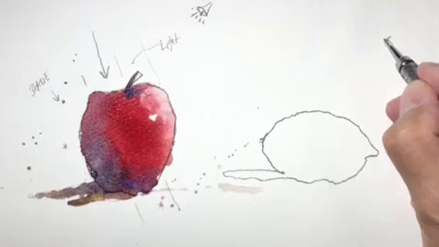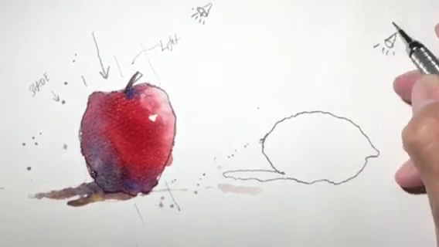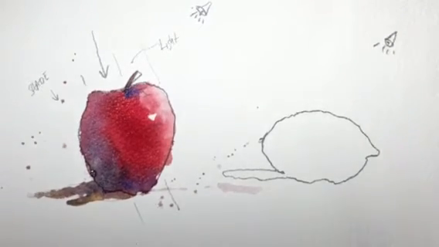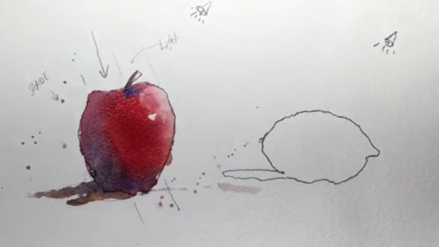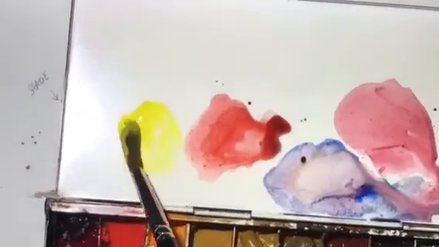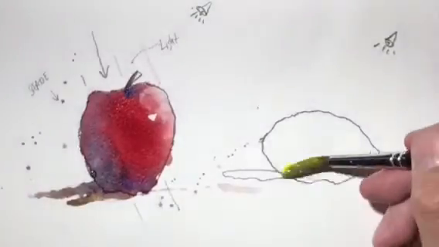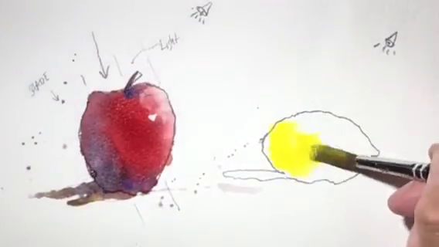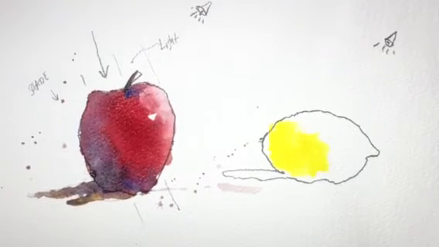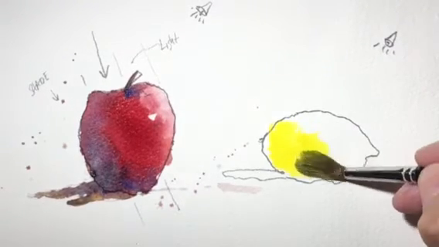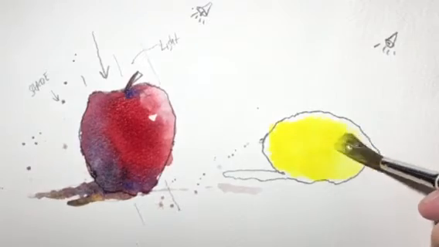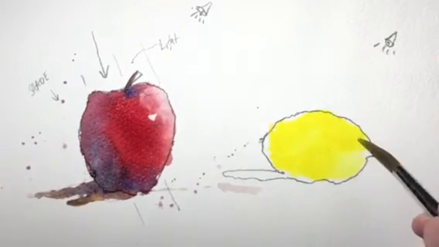And we'll do the same thing. We'll have the light coming from this direction here. And we'll go into some cadmium lemon yellow, and I'll put that on the palette over here a little bit. And here I'm going to go a little faster just so we get the idea. So here we have a nice local color. The whole lemon is local color.